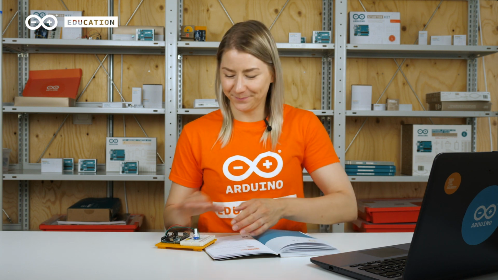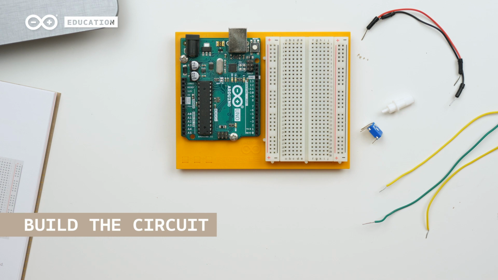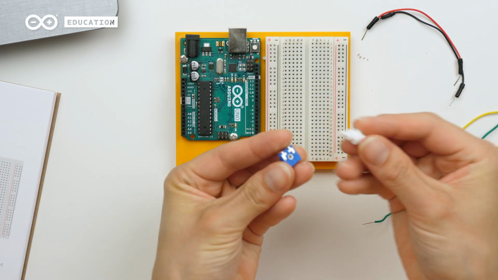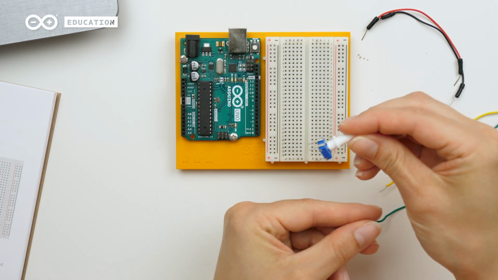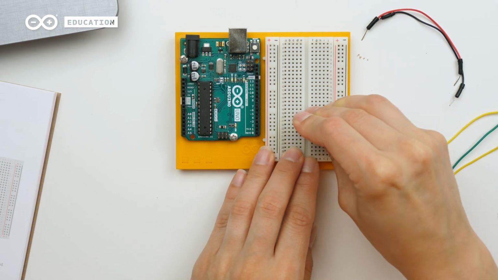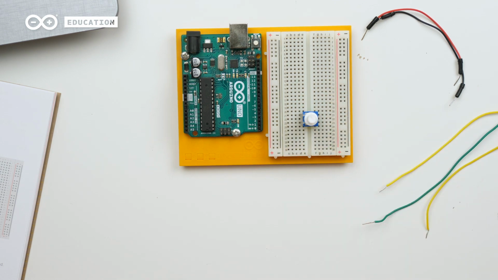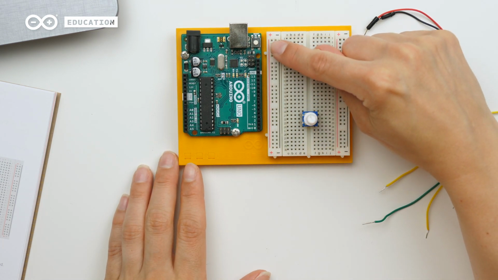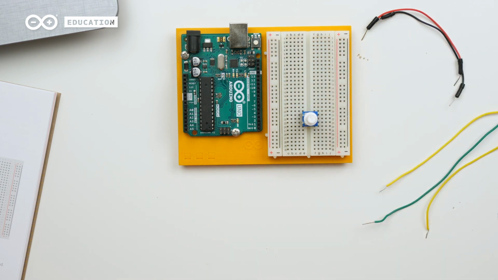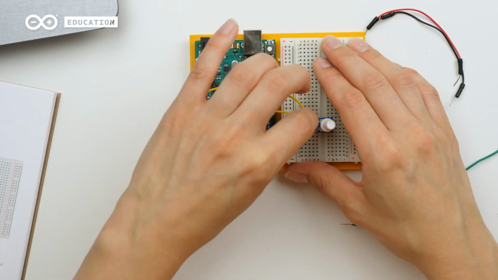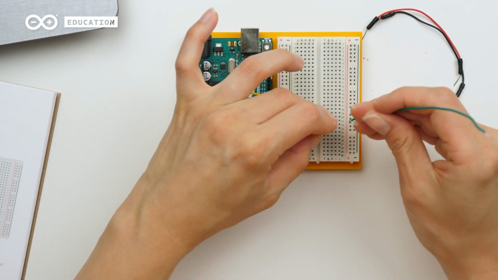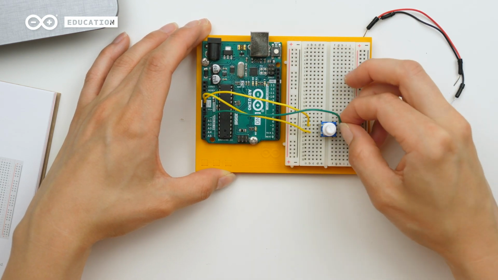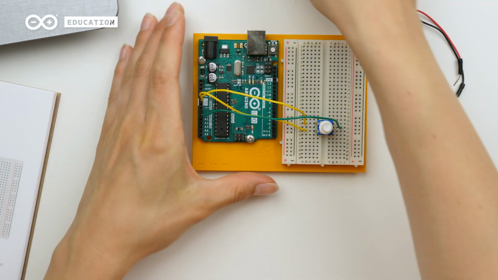Before we start to use this new programming environment, we need to build our circuit. In this project, you only need to connect one component, which is the potentiometer. You can connect wires for power and ground here, like we did in the previous projects. Or since we are only using one component, you can also connect the wires from the row with the potentiometer's legs directly to power and ground. Connect the middle pin of the potentiometer to analog pin 0. And then connect your board to the computer.